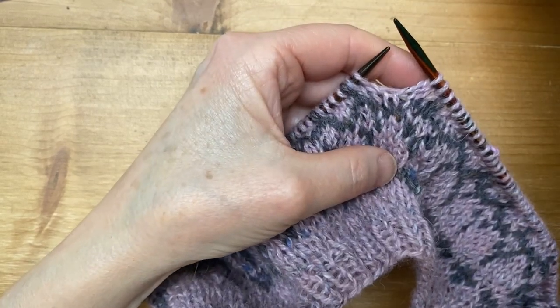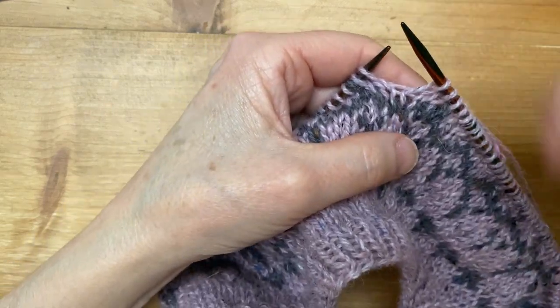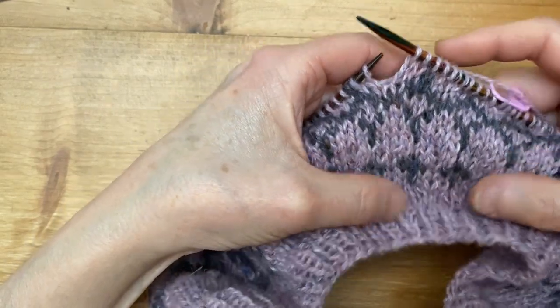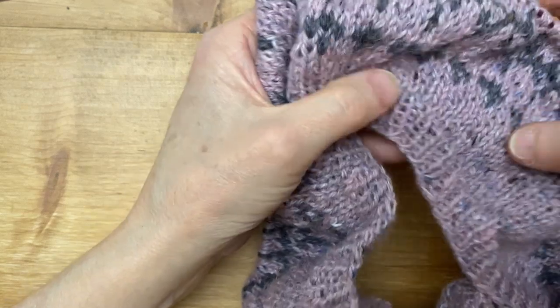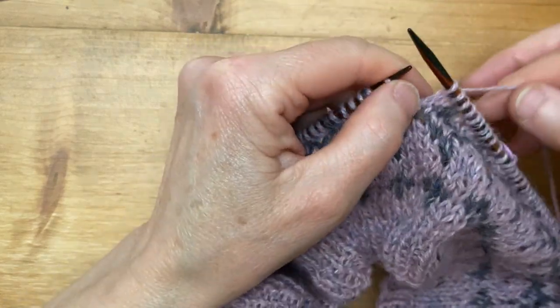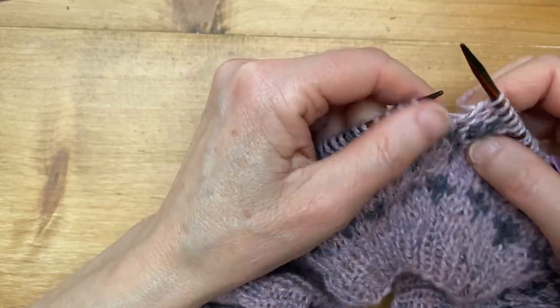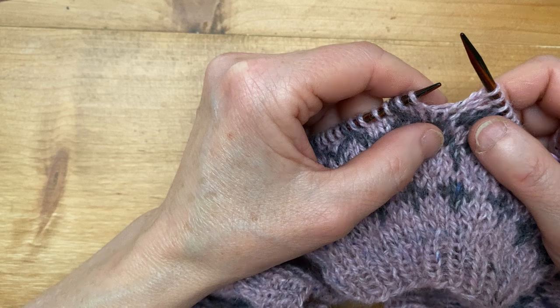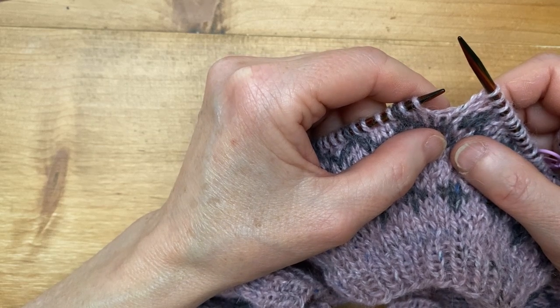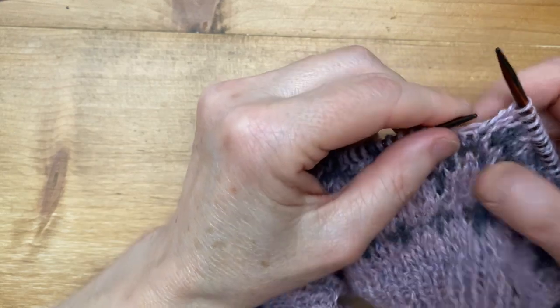So I'm now going to show you some of the increases that we're using in this yoke section, and the beginning actually what we were doing in the increases for the shaping. So in this pattern we've got the two very commonly used increases, which is make one right, a right leaning increase, and a make one left, which is a left increase. So the left one is easy to do.